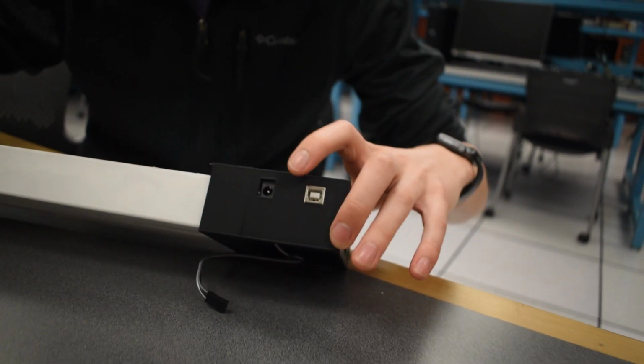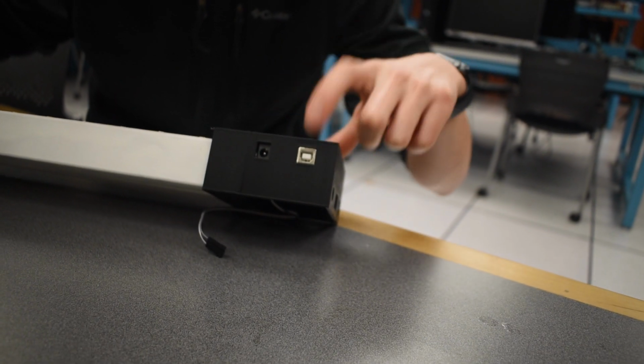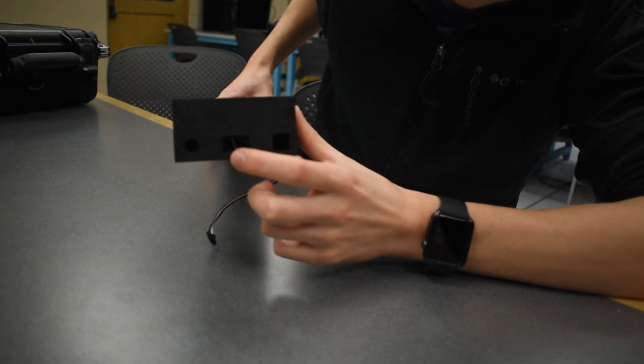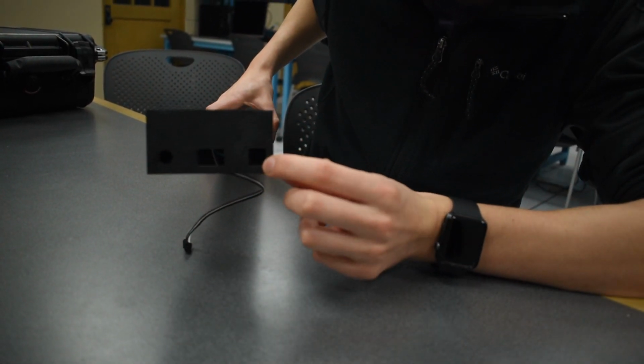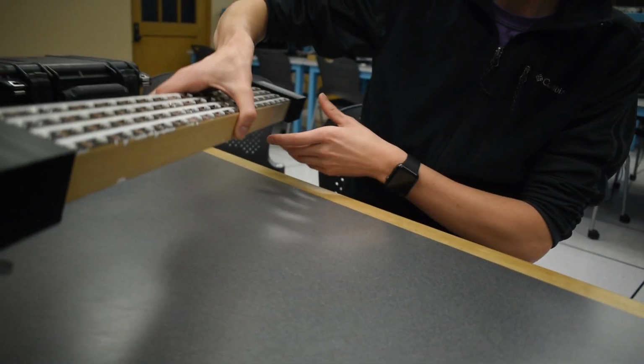And the enclosure has holes for a power supply, programming the Arduino, a microphone, a power switch, and a button to change the modes in a future update.